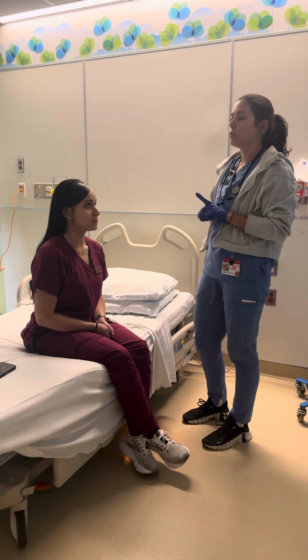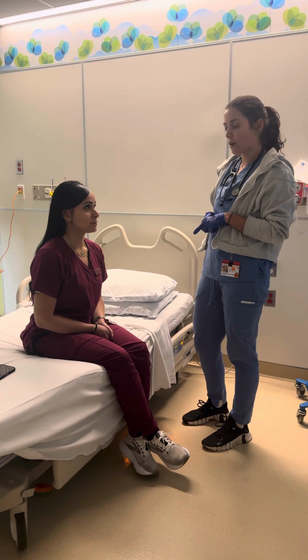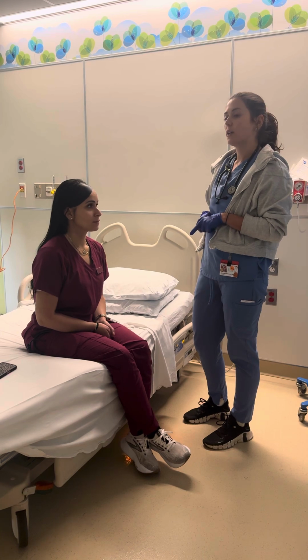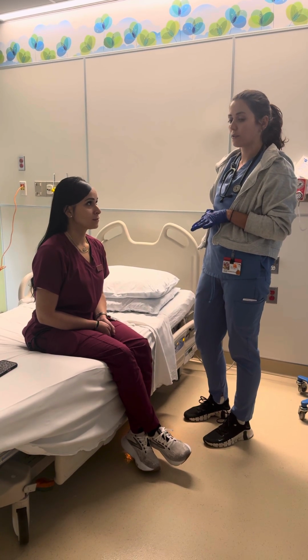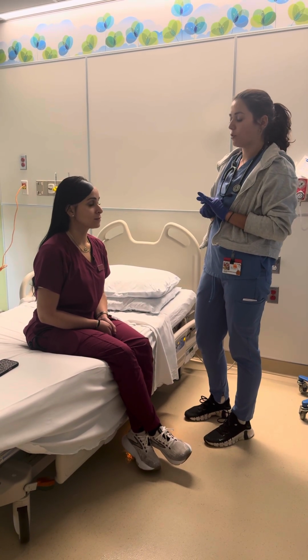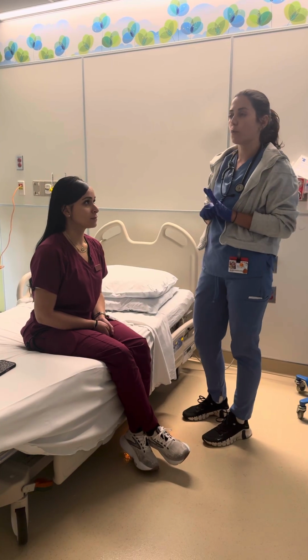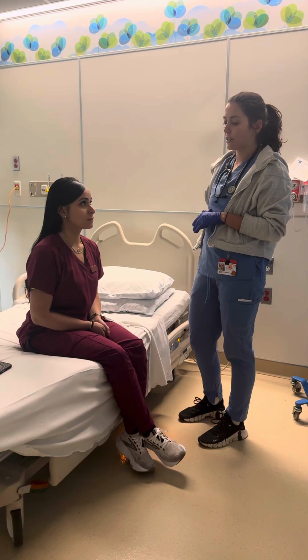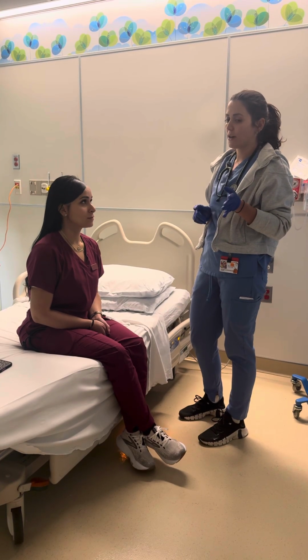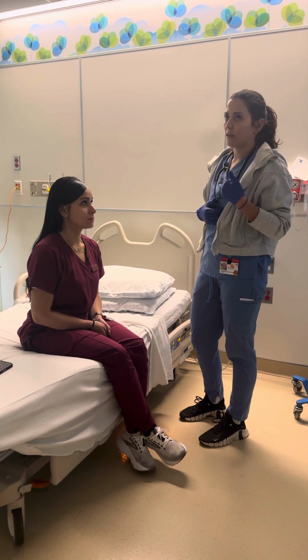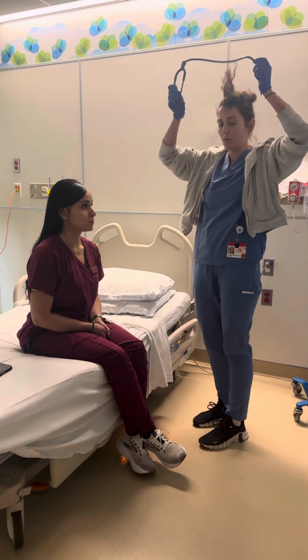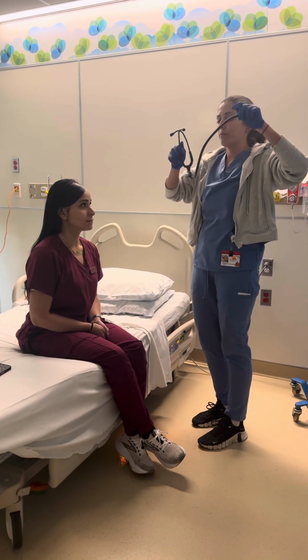Then we will listen to our Erb's point, which is our third intercostal space left of the sternal border, our tricuspid valve, which is the fourth or fifth intercostal space left of the sternal border, and then lastly our mitral valve, which is our fifth intercostal space mid-clavicular line, which is also called our point of maximal impulse, or the apex. Okay, so I'll listen with both my bell and my diaphragm.